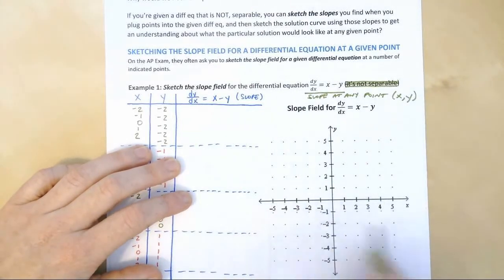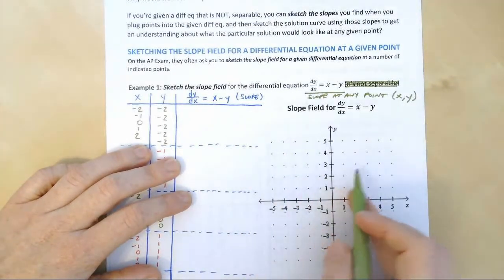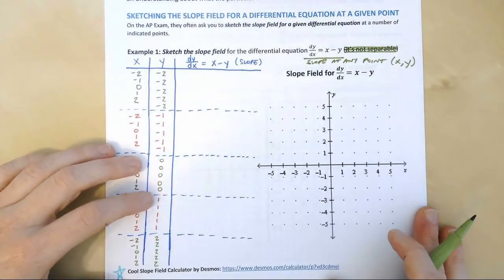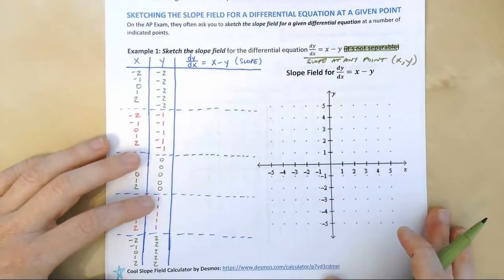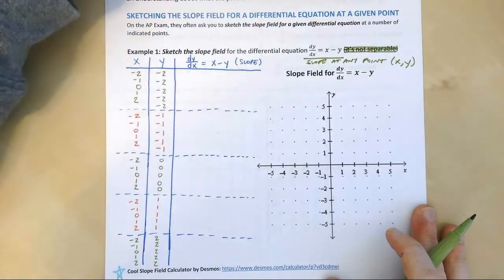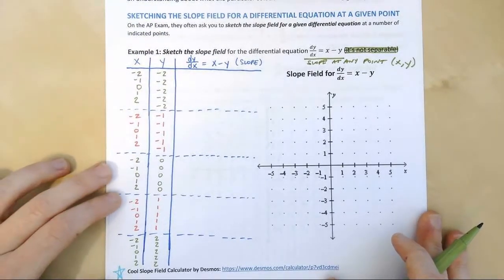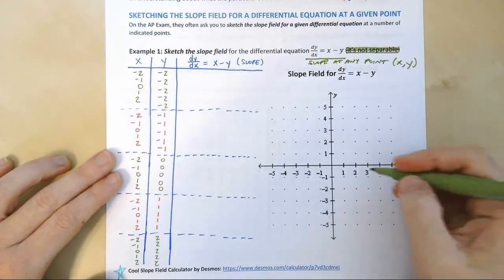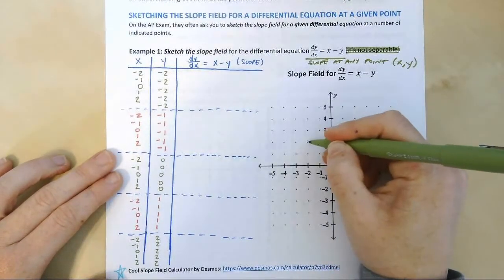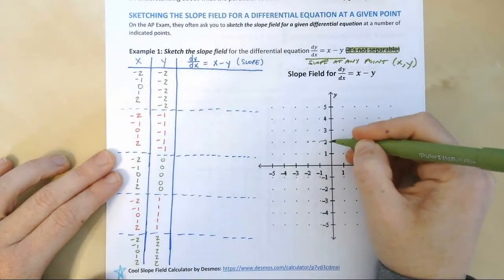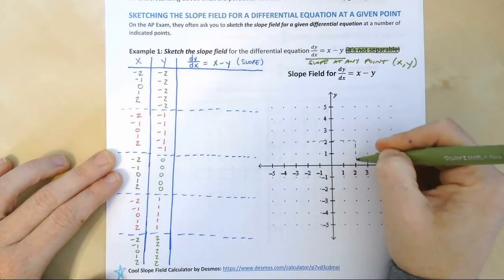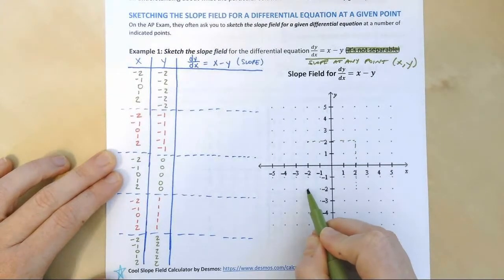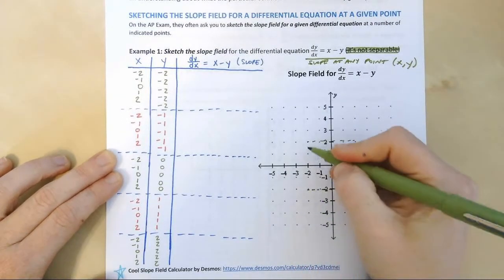Well, this has a lot of points, right? We don't want to sketch the slopes for all of these points. So what we're going to do is sketch the slopes in a specific part of this graph. We're going to focus on this little square, -2 to 2. I'm going to do a little square here. You do not have to do this if you don't want to. You can if you want though.